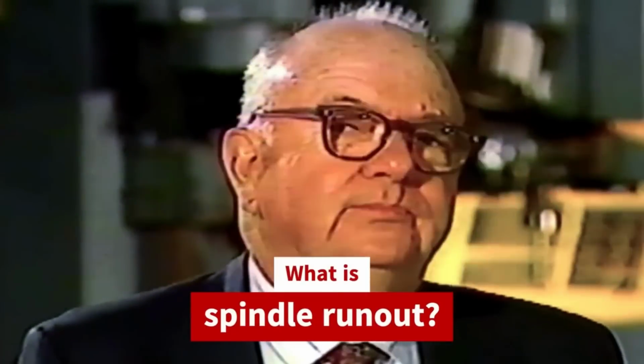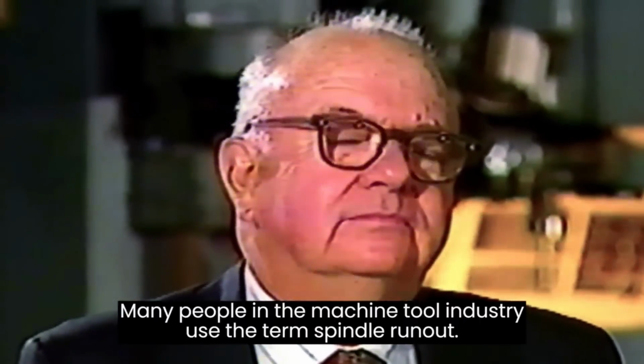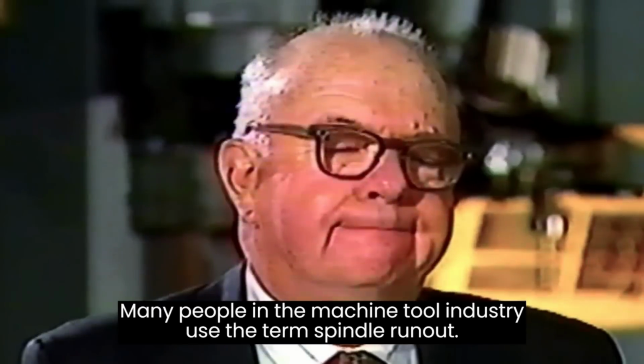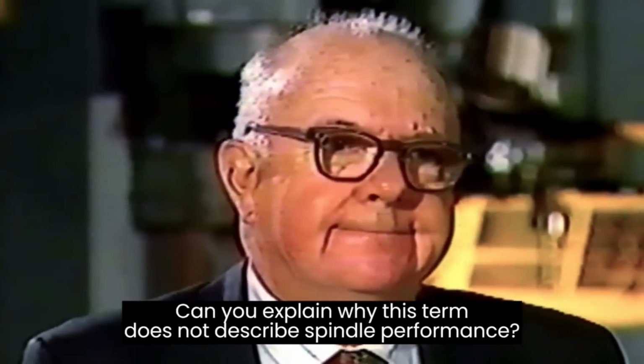Many people in the machine tool industry use the term spindle runout. Can you explain why this term does not describe spindle performance? Sure. It is really true that throughout the world, the spindle runout term is deeply embedded. And to overcome that culture, the father to son, coming down from the Schlesinger book, is really very difficult.